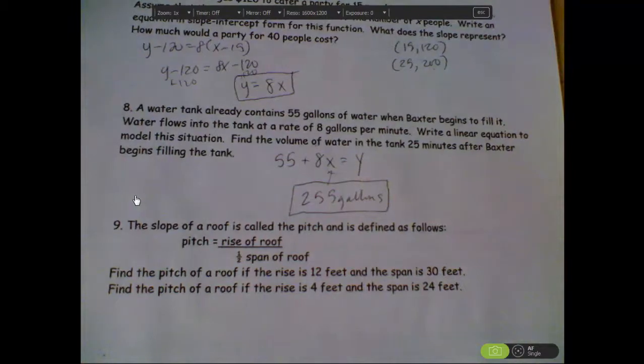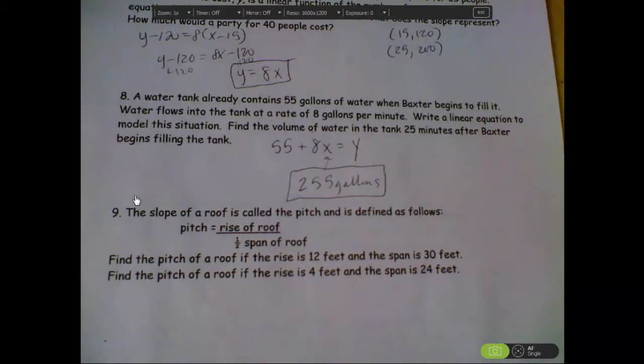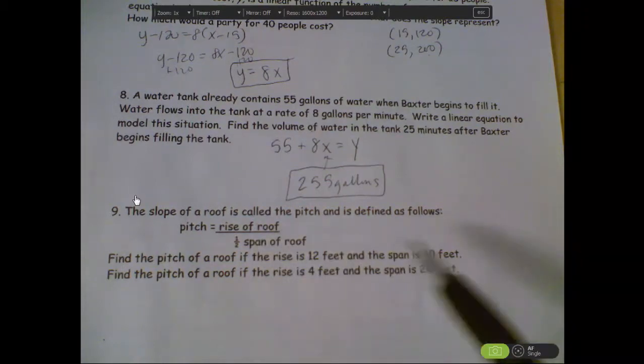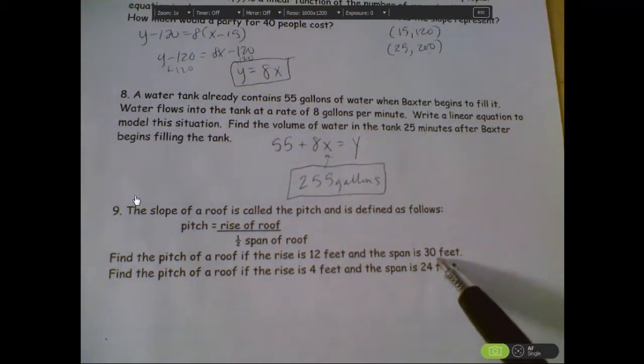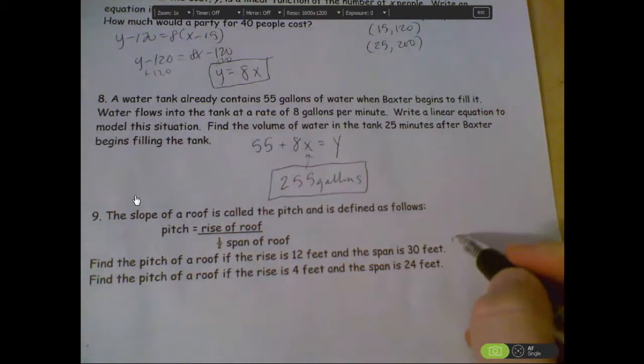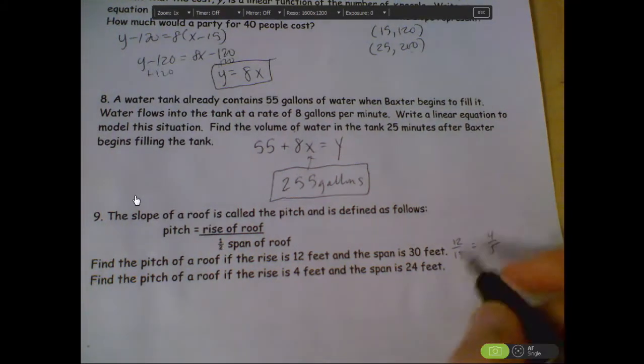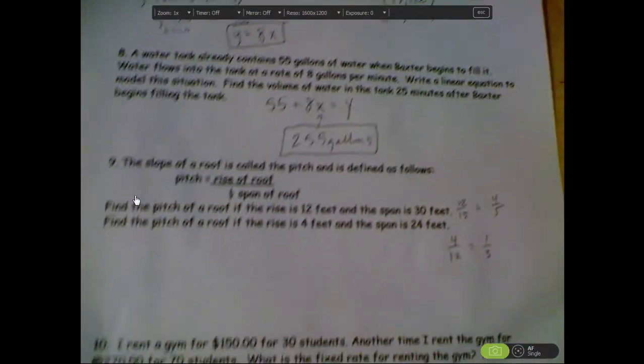Okay? This is just finding pitch's rise over half the span. So 12 over 15 would equal 4/5, and 4 over 12 would equal 1/3. That's not that big of a deal.